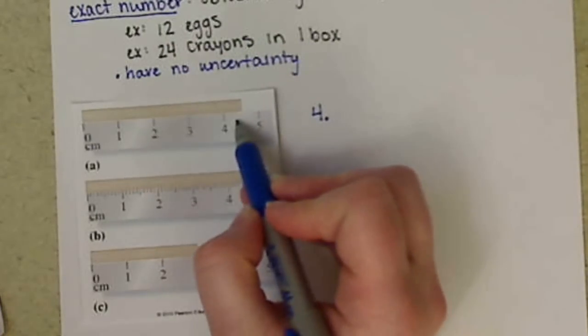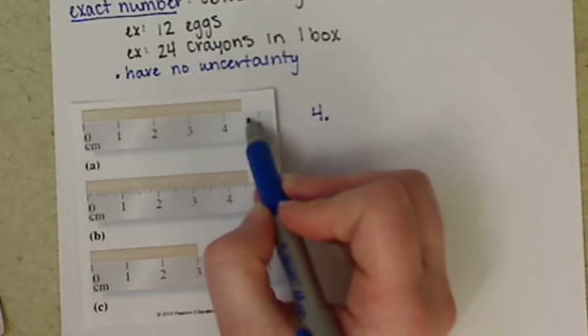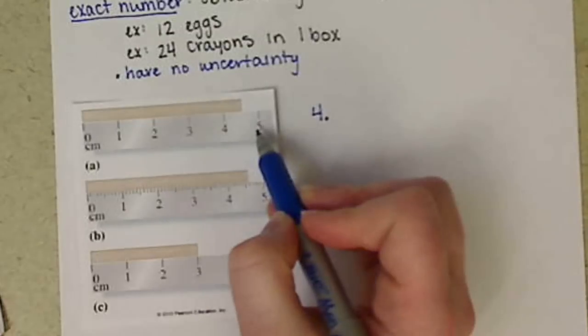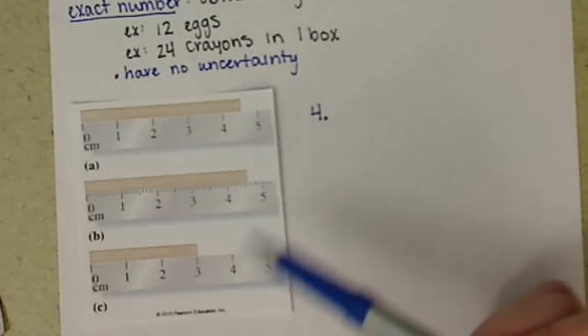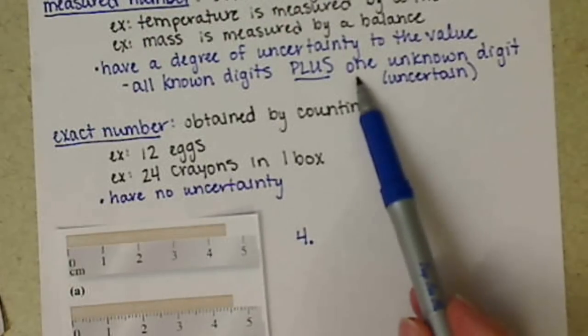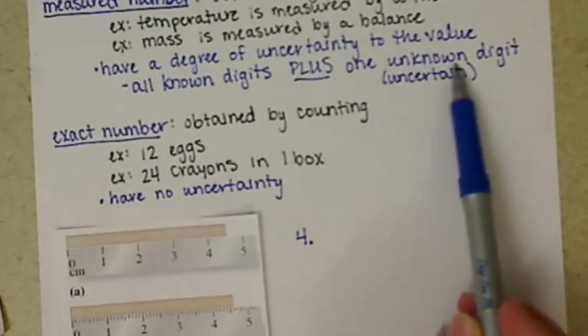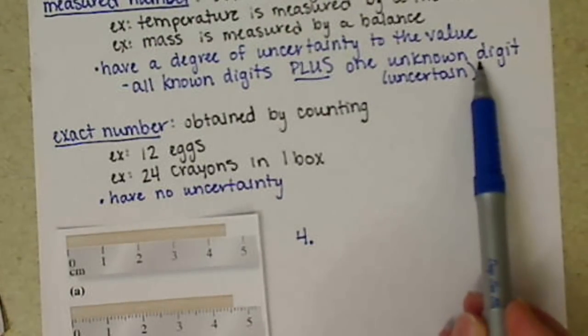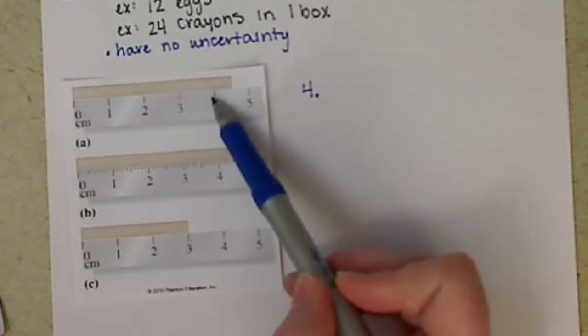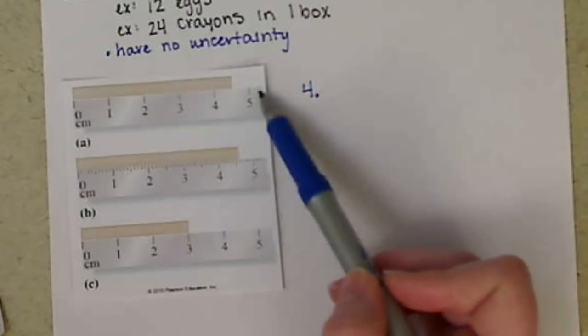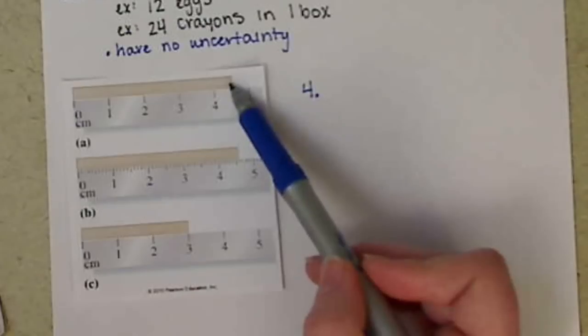Then, since we don't have any lines in between the 4 and the 5, that's as far as we know for certain. Okay. The next value is going to be our plus 1 uncertain digit. So we are going to estimate, we are going to make our best judgment as to how far in between the 4 and the 5 this piece of wood ends.